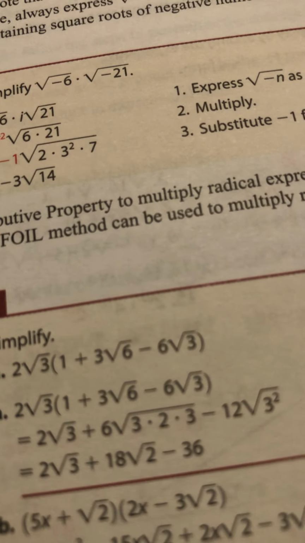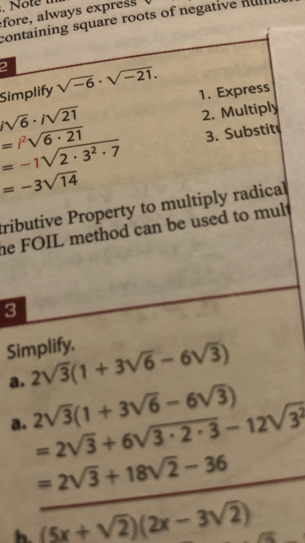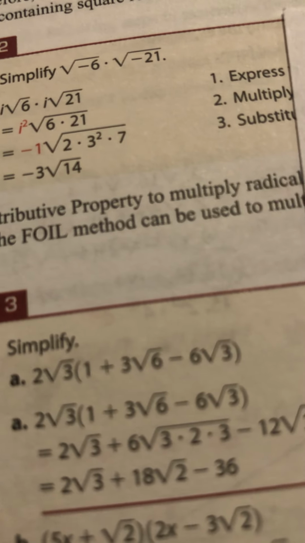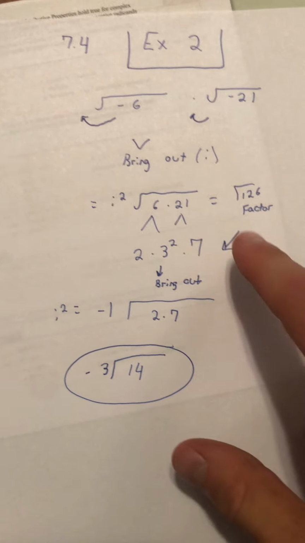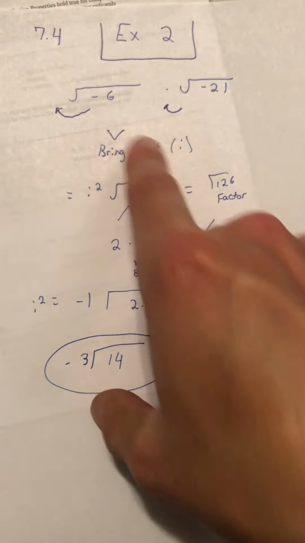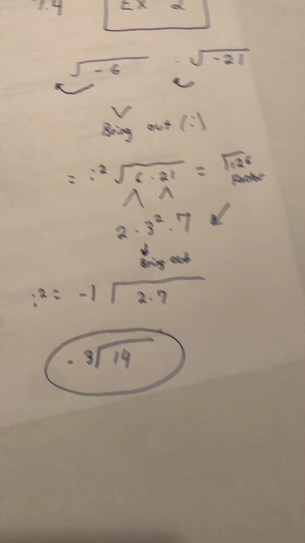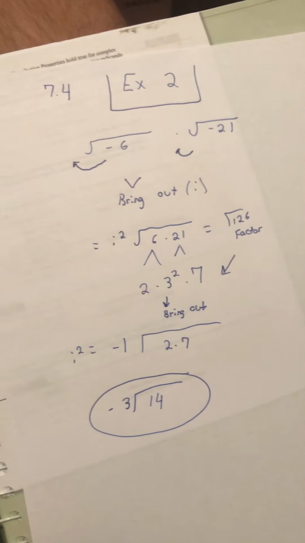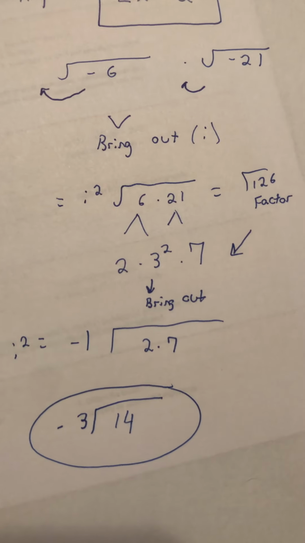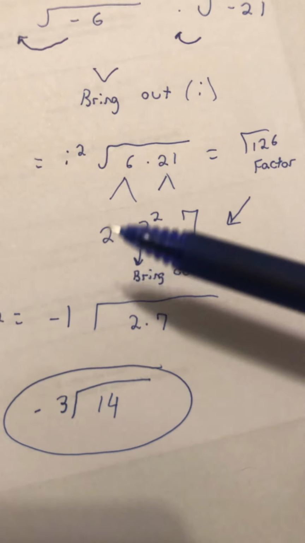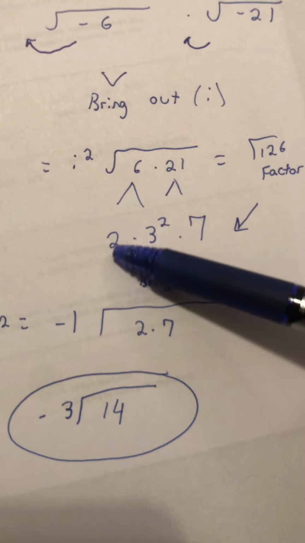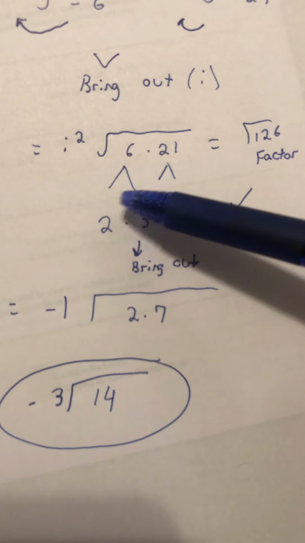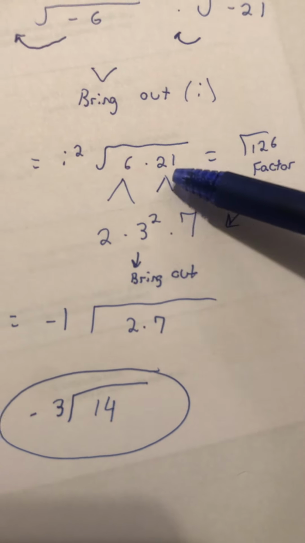So if you'll see, they brought down 6 and 21. As we've been doing before, we're factoring them. We can combine them, and I've done that right here on mine that I worked out. You want to bring out i, which is going to be negative and negative. i squared will actually come out here because it'd be negative 1. So we have 6 times 21. I went ahead and factored 6. Why did I do that? I wanted to get a 3 squared. That way I can take the square root of it. What about 21?